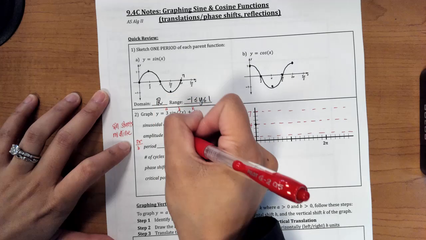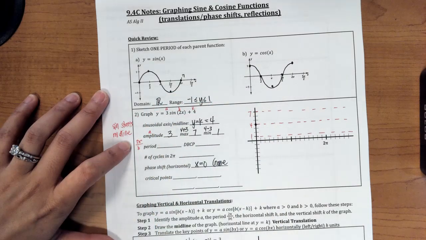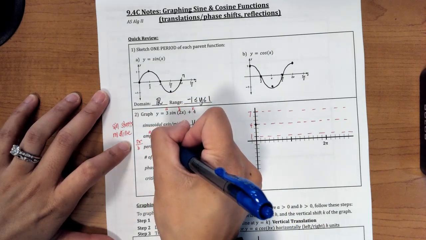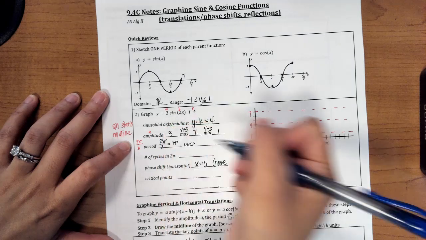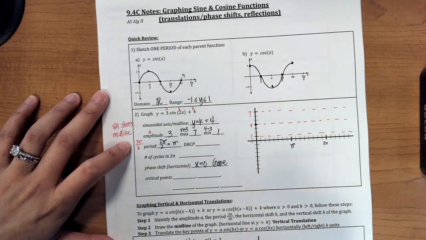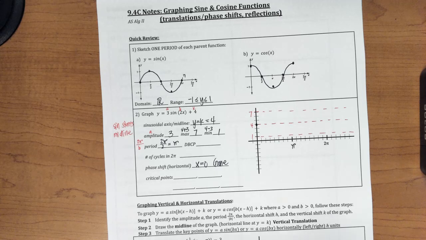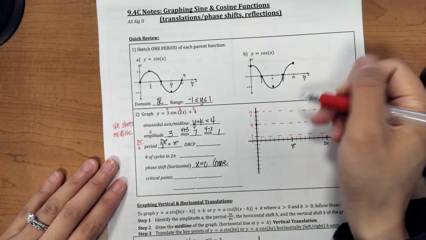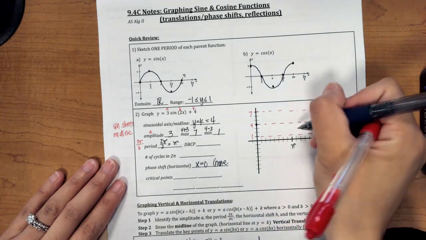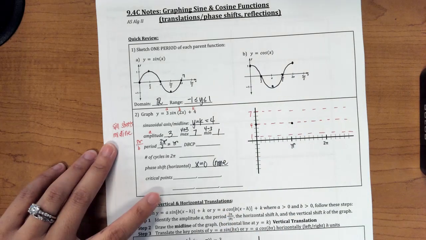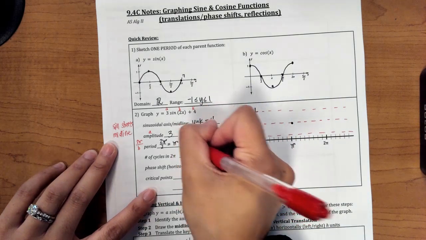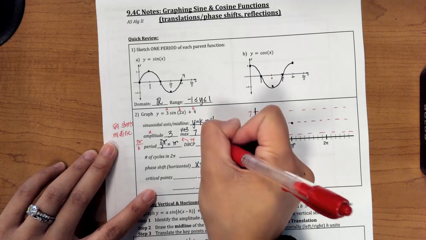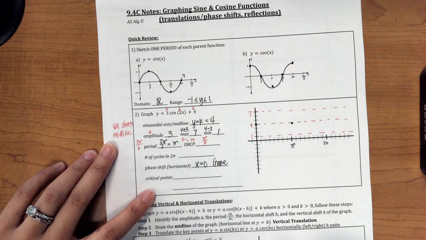This is a for amplitude. So 2 pi divided by 2 is just pi. So here's my first period. I'm going to travel back here. And distance between critical points is just divide by 4. Right? So it'll be pi over 4.